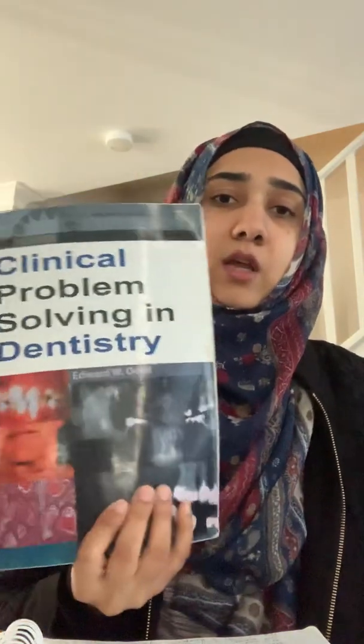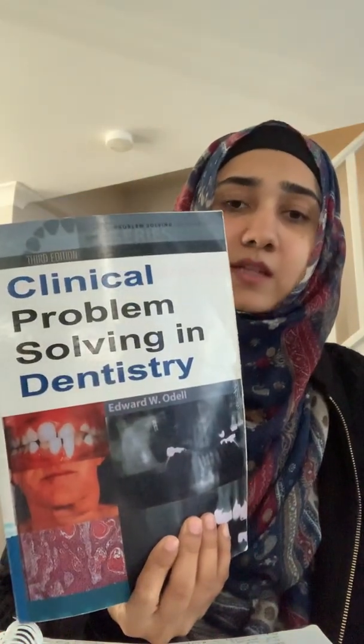After the Therapeutic Guidelines, another one which is really important is ODEL, this book, Clinical Problem Solving in Dentistry. It has about 56 scenarios or chapters, you can say, and it is quite useful both for your written as well as for your practical exam. Then there is a book called Voucher MCQs, and there are lots of MCQs in it about all the basic subjects: operative dentistry, oral surgery, oral pathology, prosto. So Voucher MCQs is another one which is really important.